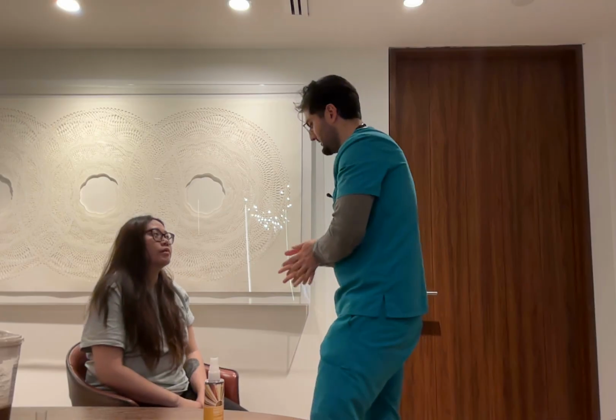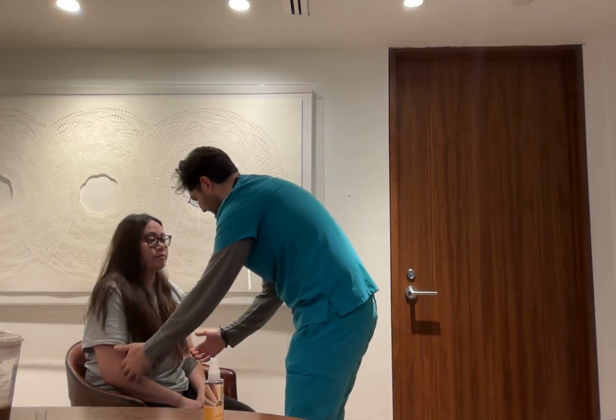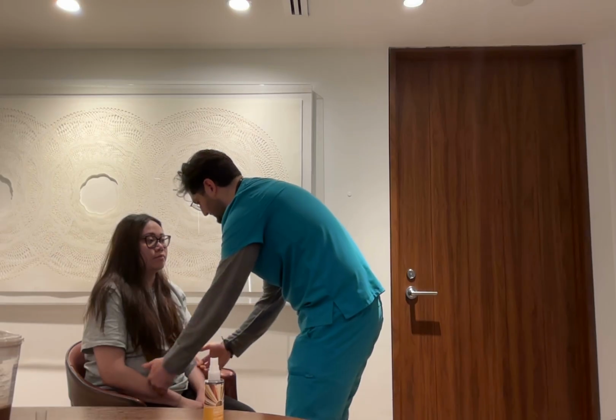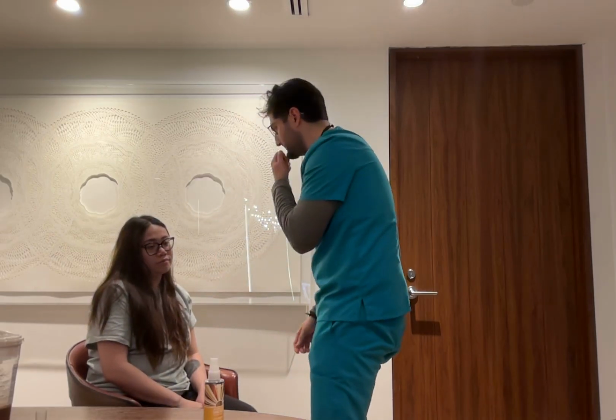Perfect. So I'm going to start off by assessing the skin on inspection and palpation. No rashes, no redness, no lesions, no masses noted. Skin is cool and dry. Skin turgor is good. Skin color is normal.